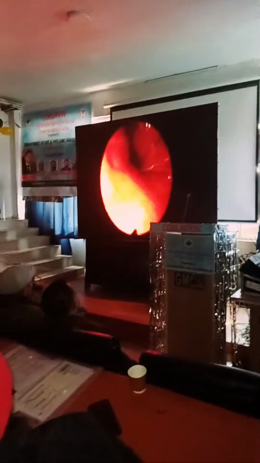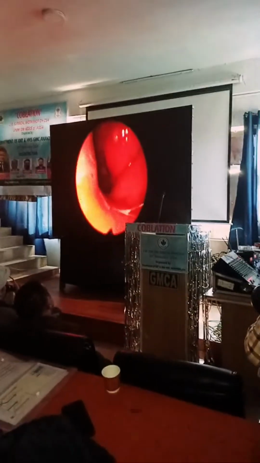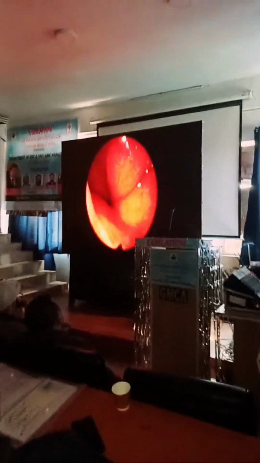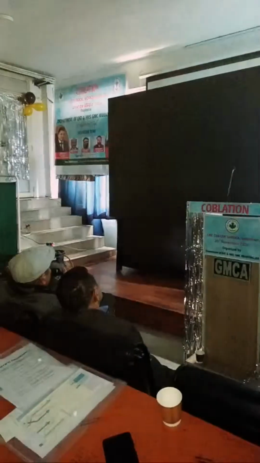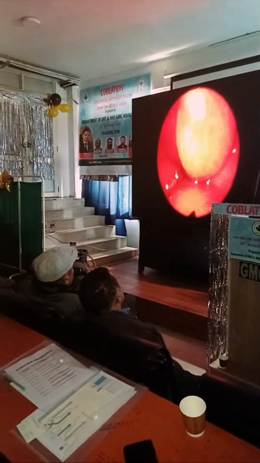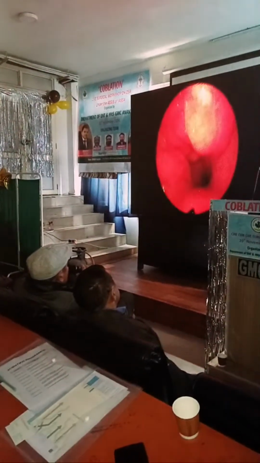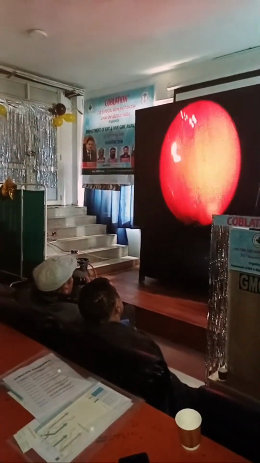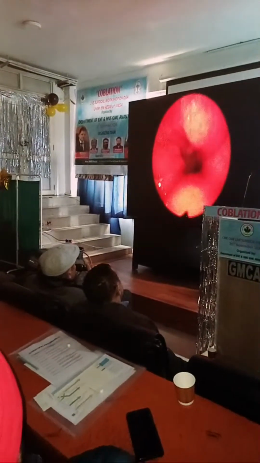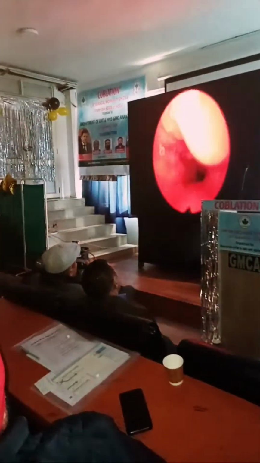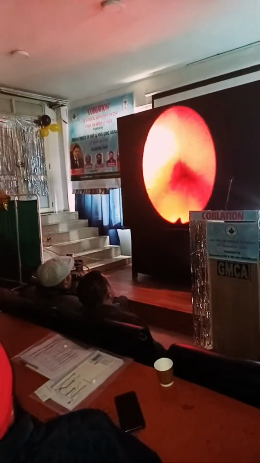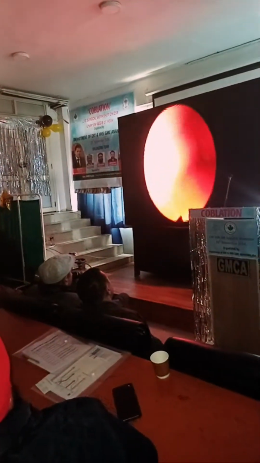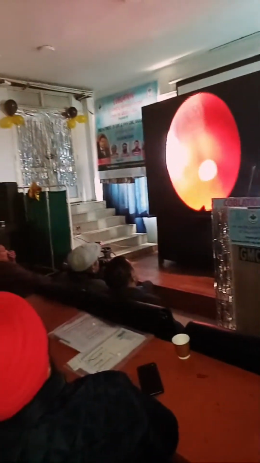Yes, we can see the palate now. Yes, we can see the lateral collapse. This is the salpingopharyngeal fold. You can see a little bit of adenoid, which is not too much, but there is salpingopharyngeal fold hypertrophy. Now I am in the lateral collapse.